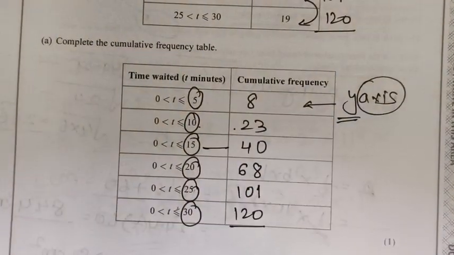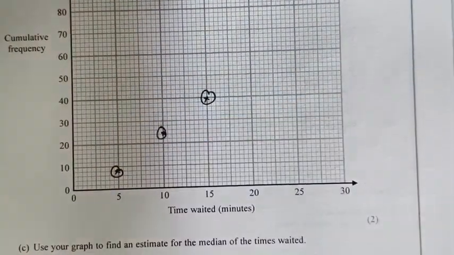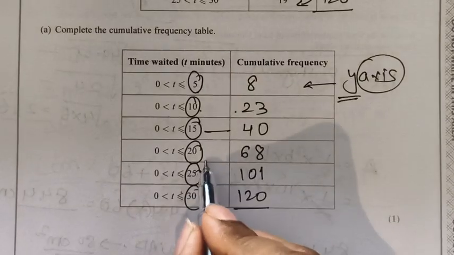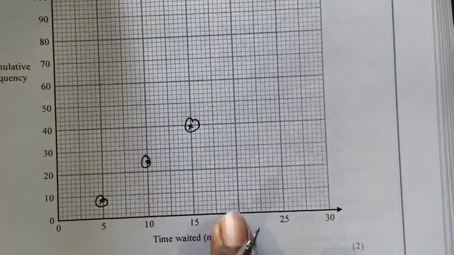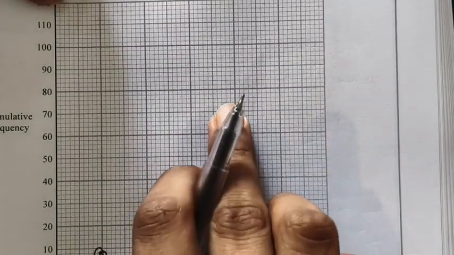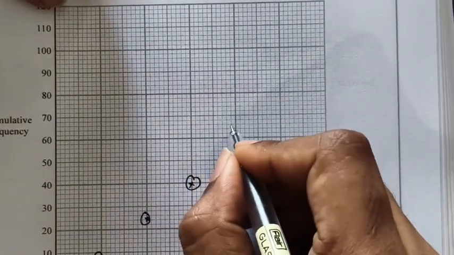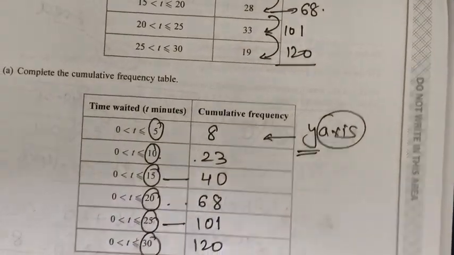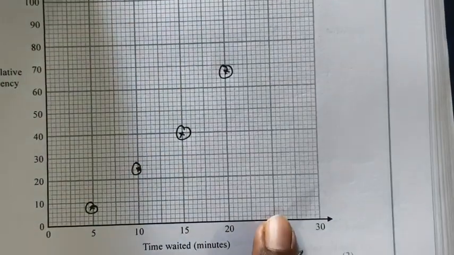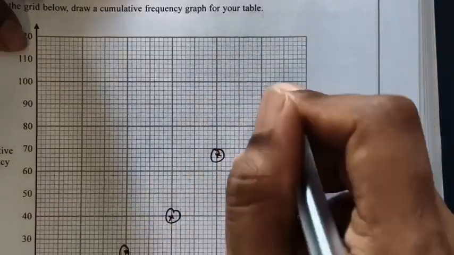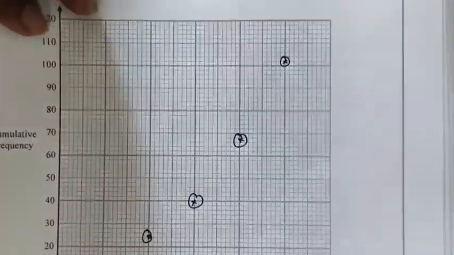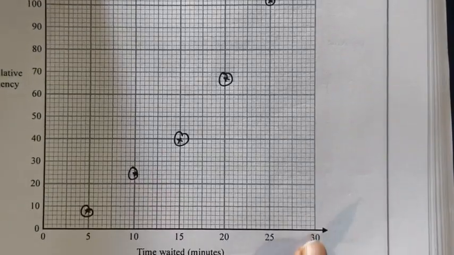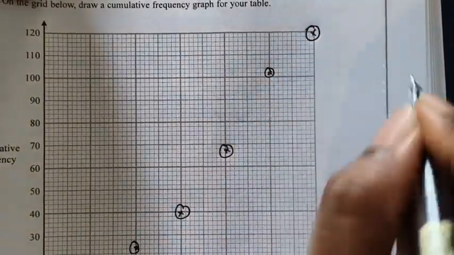Next I have 15, 40. So I have 15 and I have 40. Next I have 20, 68. So where is 20? 20 is here. 68 is approximately somewhere close to 70 here. Next is 25, 101. So 25, 101, slightly above 100. Correct? And then 30, 120. So 30 is here and 120 is here.